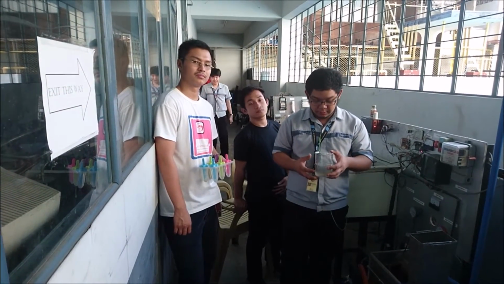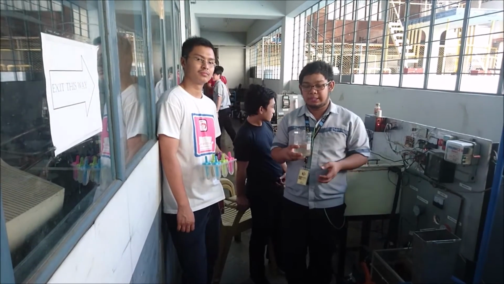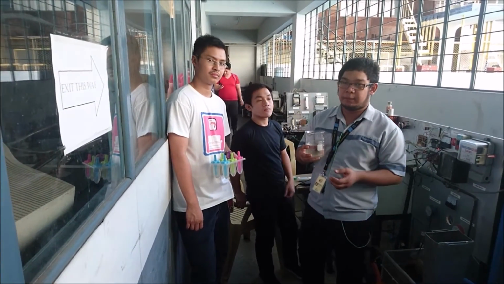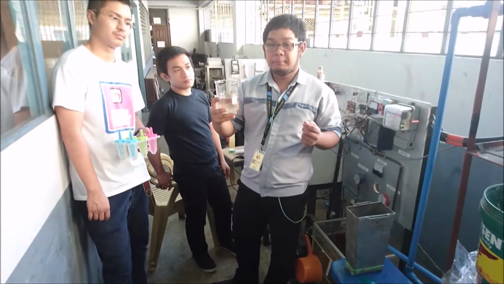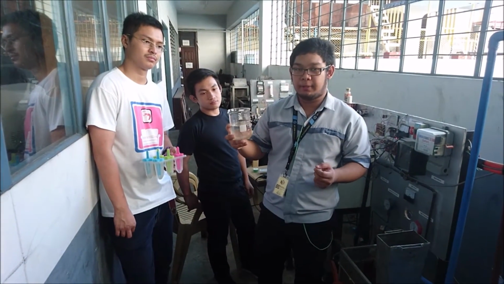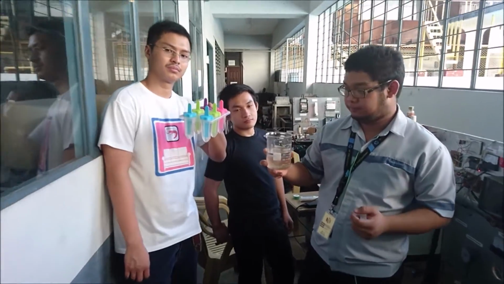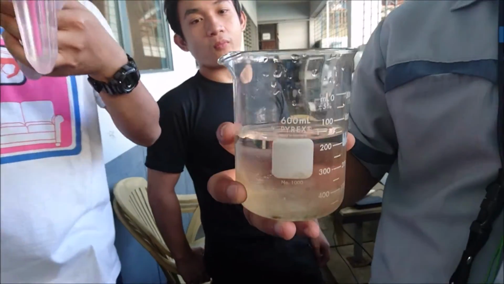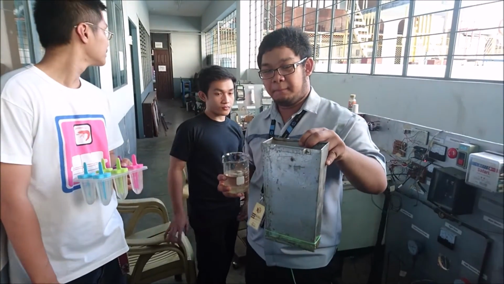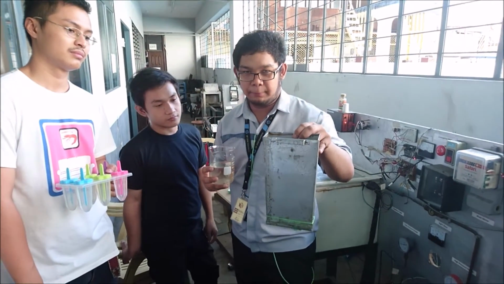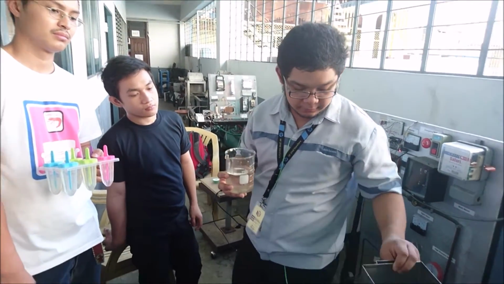And now we are going to start our third experiment. The water that we are going to place inside our plastic mold and metal mold is measured at 330 ml. The one that Johnny is holding is the plastic popsicle mold. And this one is the metal mold that we are going to use for our third experiment.